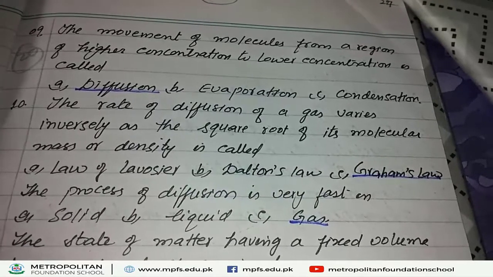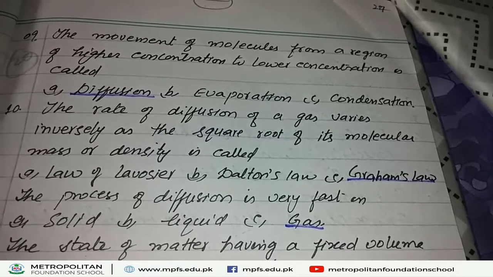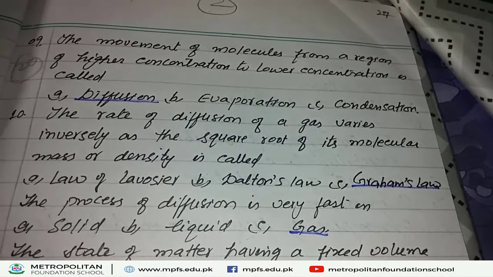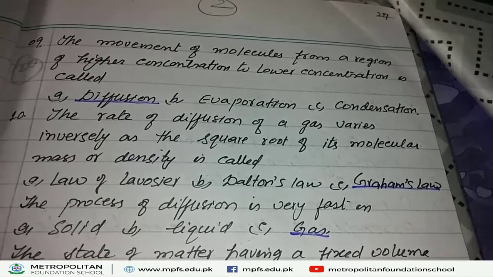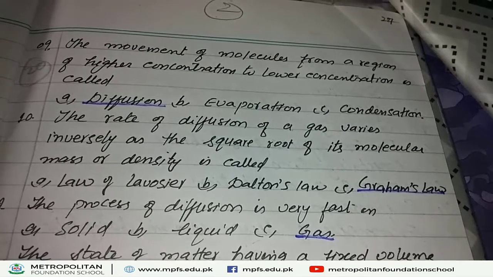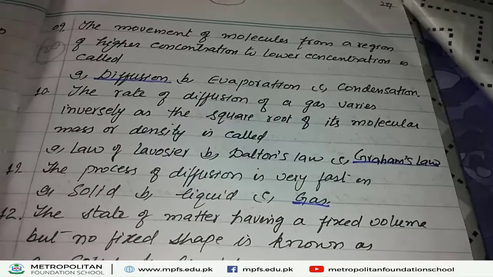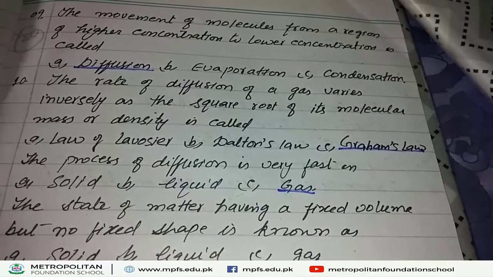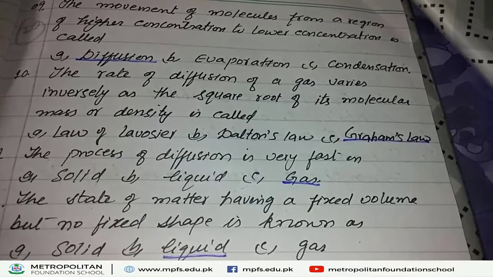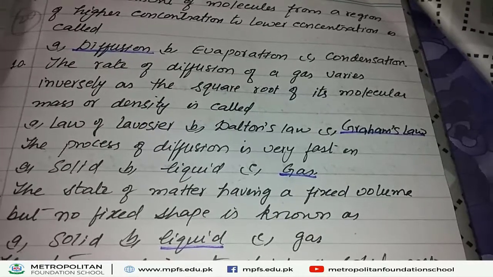Next, the process of diffusion is very fast in option A, solid, option B, liquid, option C, gas. So students, in gas, the process of diffusion is very fast. Gases diffuse faster as compared to solids and liquids. Next, the state of matter having a fixed volume but no fixed shape is known as option A, solid, option B, liquid, option C, gas.